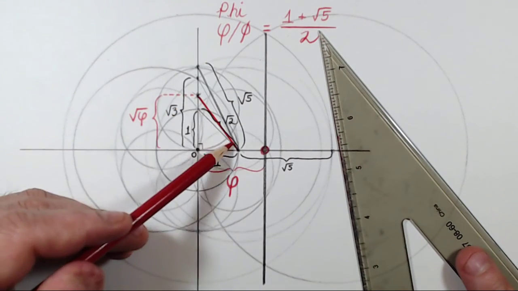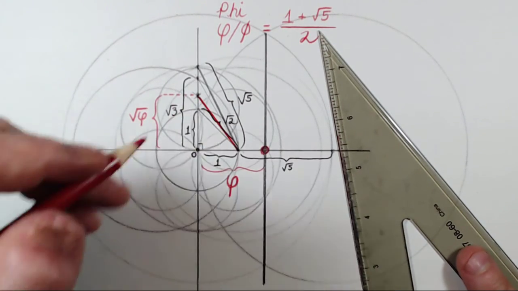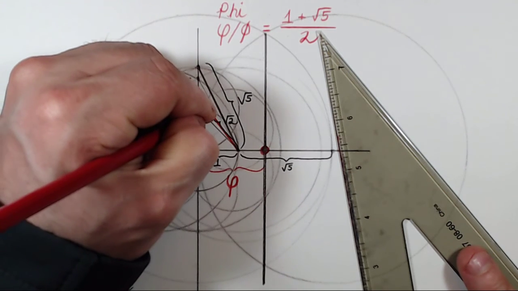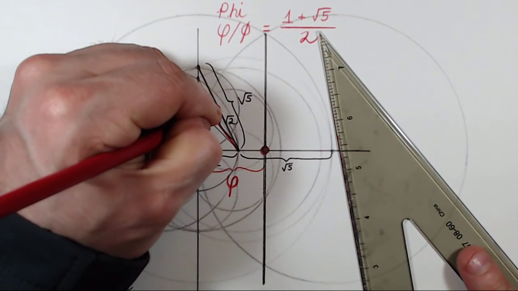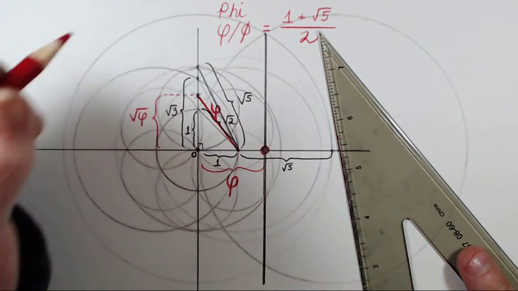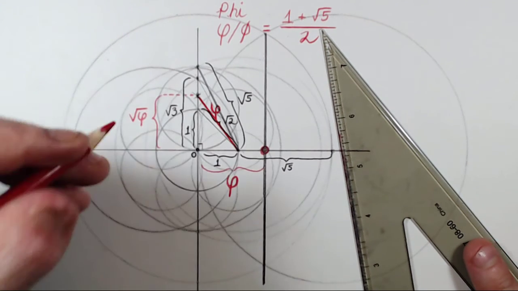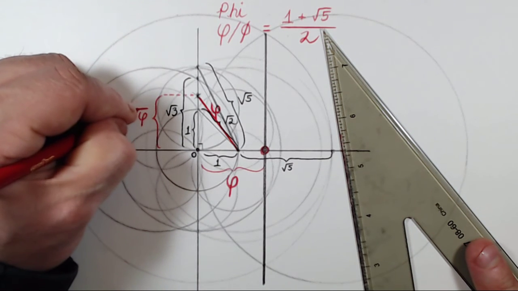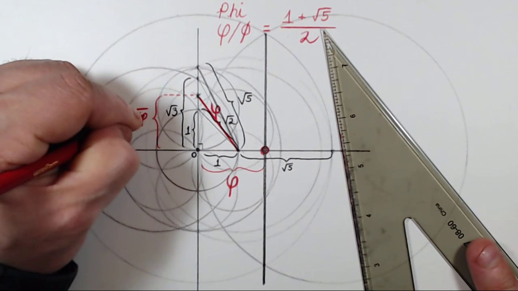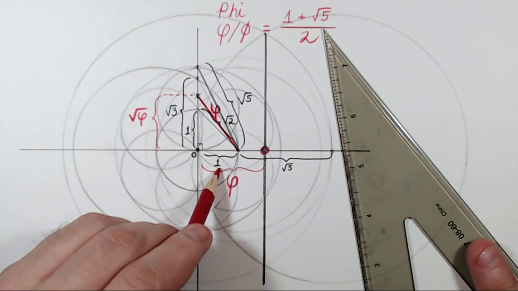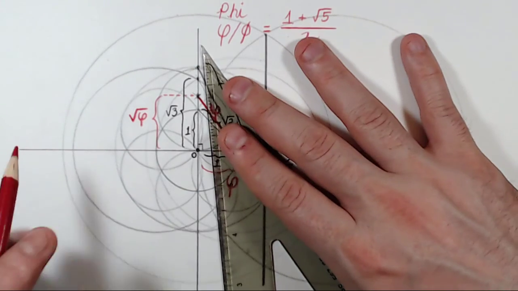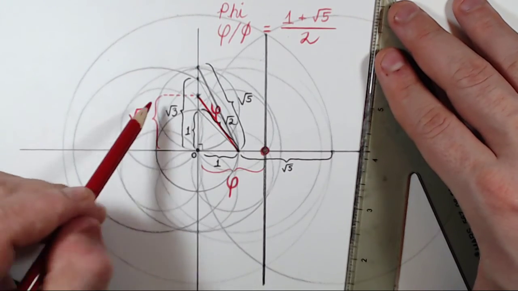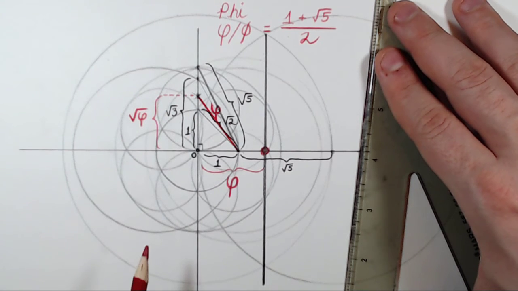That hypotenuse has a length of phi. Right? We will show this with the Pythagorean theorem in just a moment. The height of the triangle is the square root of phi, and the base of the triangle is equal to 1. So it's 1, square root phi, phi.